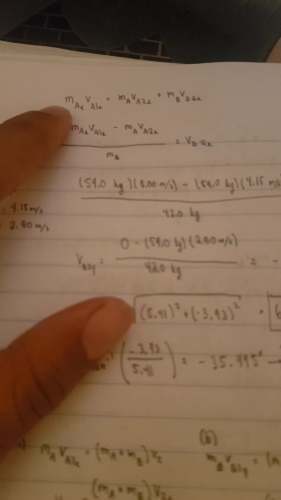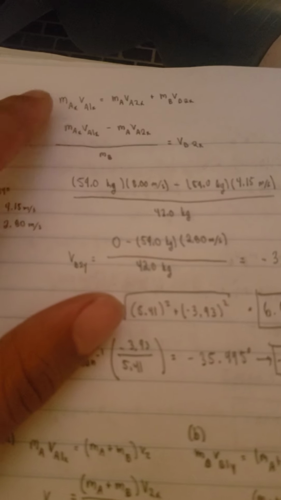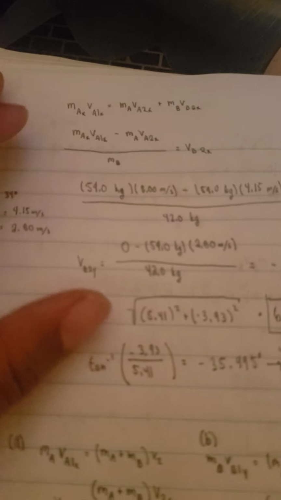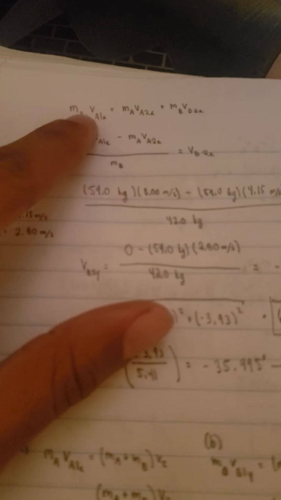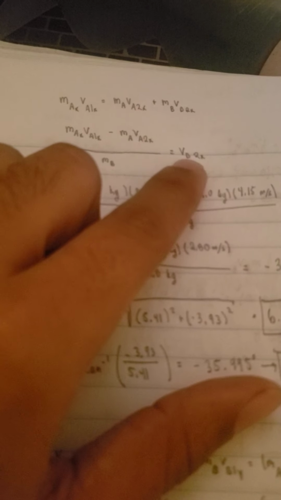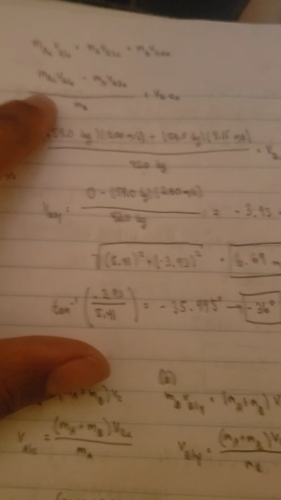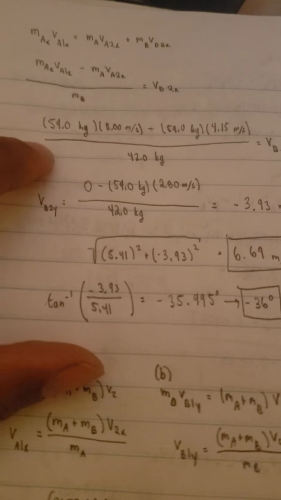So I have already taken out the information for B to make it simpler for us, and then from this equation we just express it so we are able to find the x velocity of Jill, her final velocity at x. So right there we rearrange the equation, and right here we plug the numbers in for x.